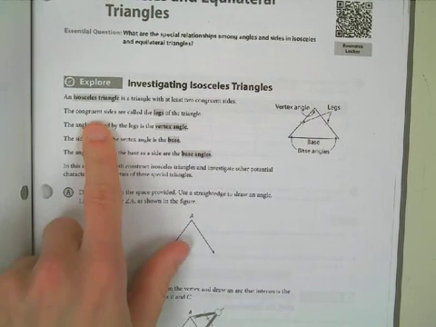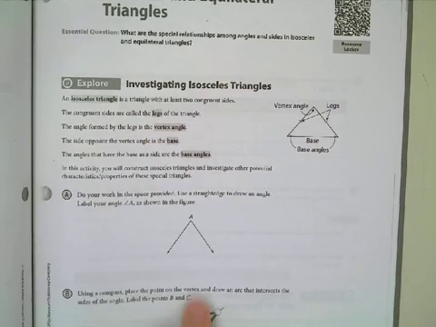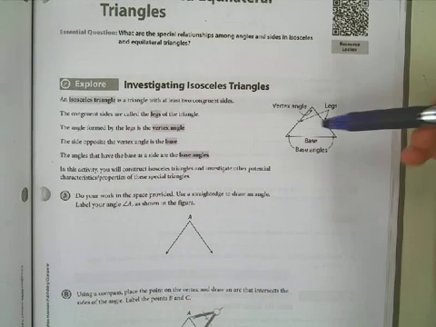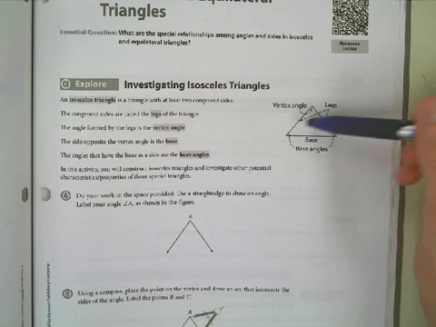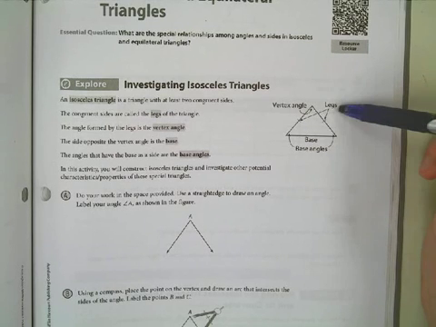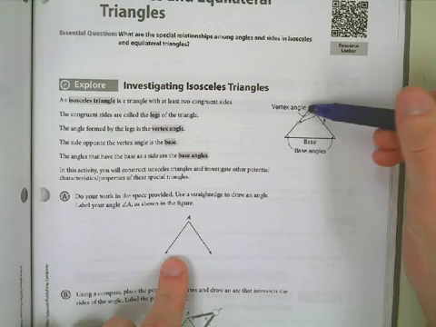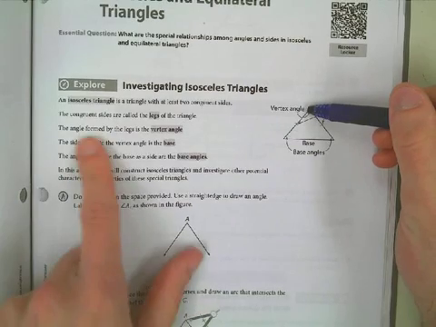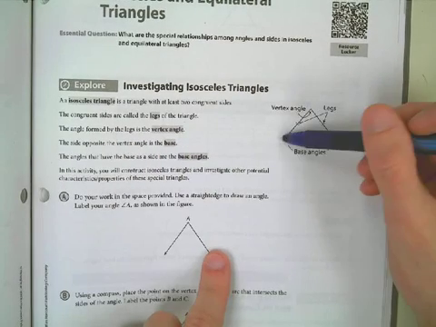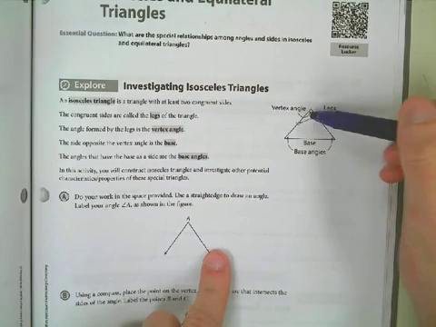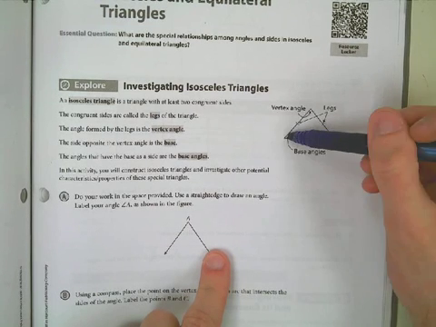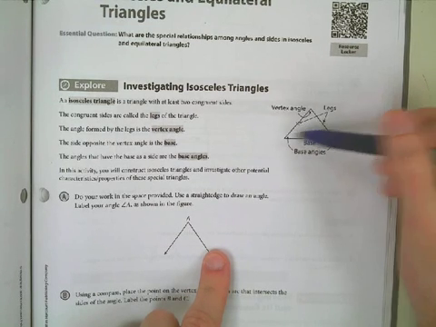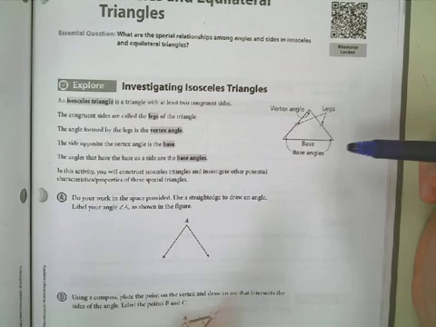So anyway, the congruent sides are called the legs. If you look here, the way this picture is marked, you can see that these two sides are the congruent sides, and so those two sides are also called the legs. The angle formed by the legs, in this case the top angle, is the vertex angle. So these two legs create that vertex angle, and then the other two angles that are opposite the legs are called the base angles. And then the third side is the base. The non-congruent side there is the base.